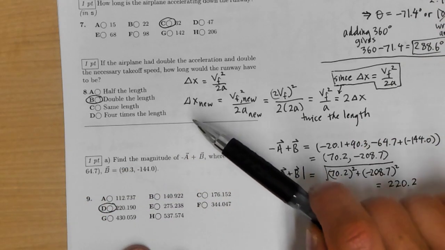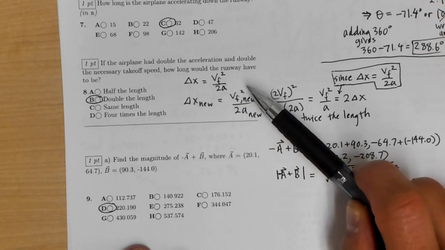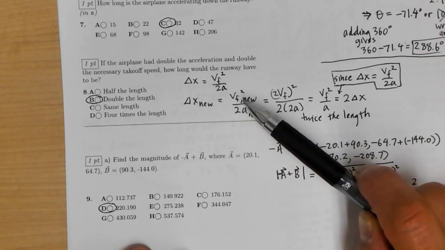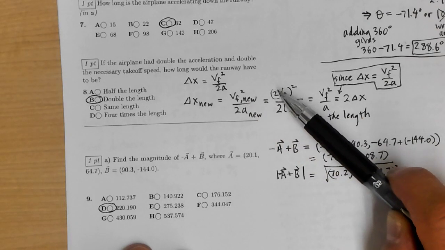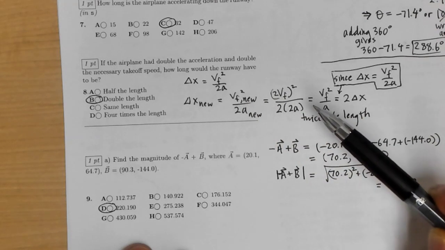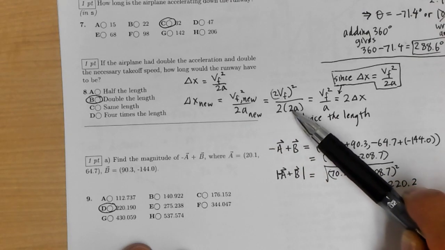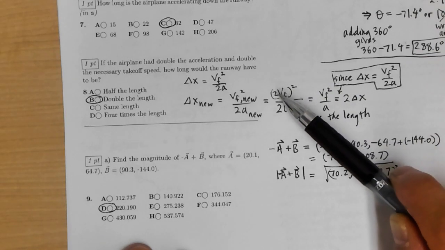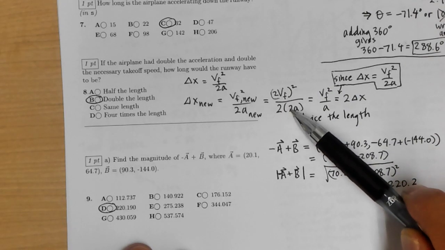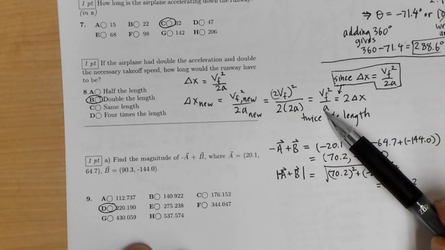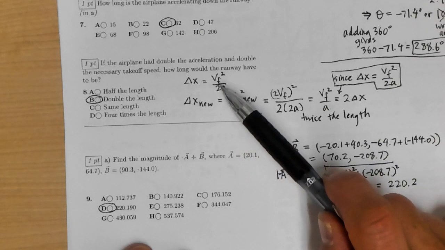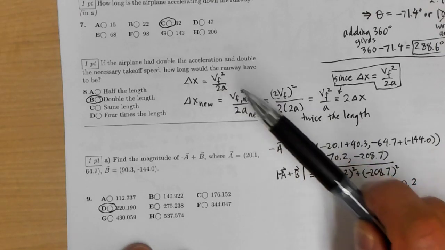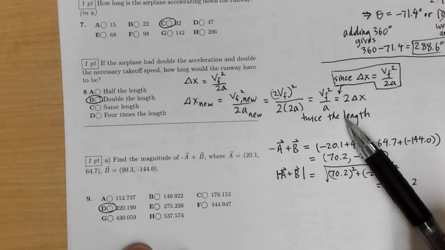Now for the new runway, we have v final for the new case squared over 2 times the new acceleration. The new takeoff speed is twice the original, so it's 2v final. And the acceleration is 2 times the original. So we have 2 v final quantity squared, which gives a factor of 4. And then we have 2 times 2a, so we have v final squared over a. Now let's go back to what this one was. This new one is a factor of 2 bigger than the delta x we had before. So it's twice the length.